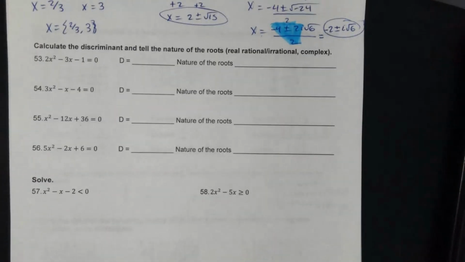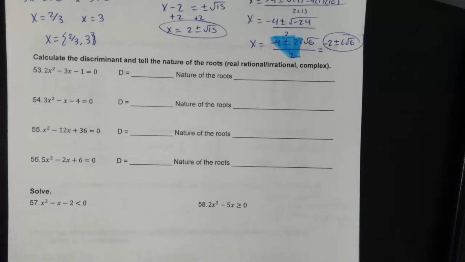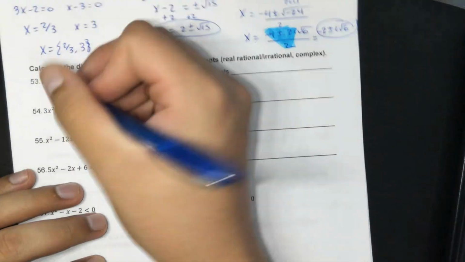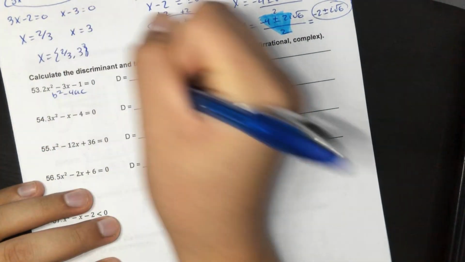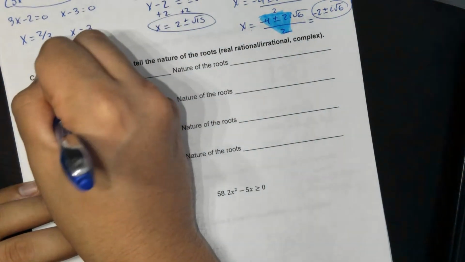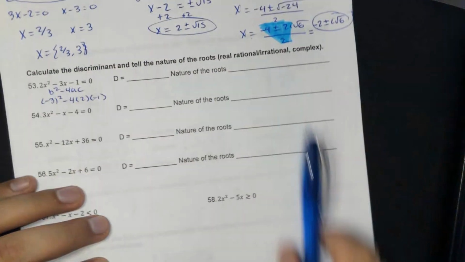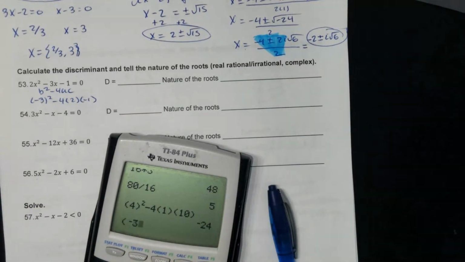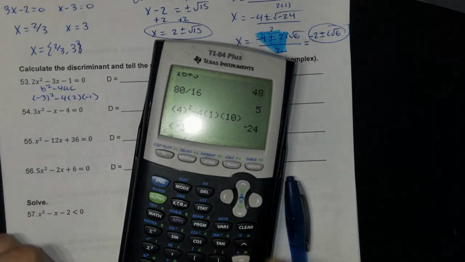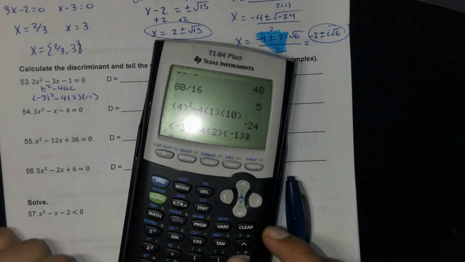Right, then for 53 through 56, it's finding the discriminant and getting what kind of solution it would be. Alright, so this is just the discriminant, which is b squared minus 4ac. Alright, so let's find that discriminant. So negative 3 squared minus 4 times 2 times negative 1.